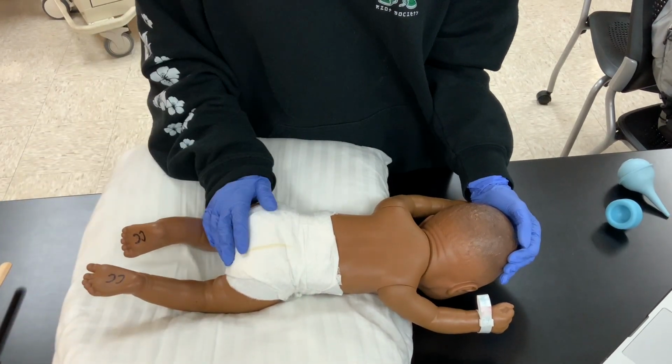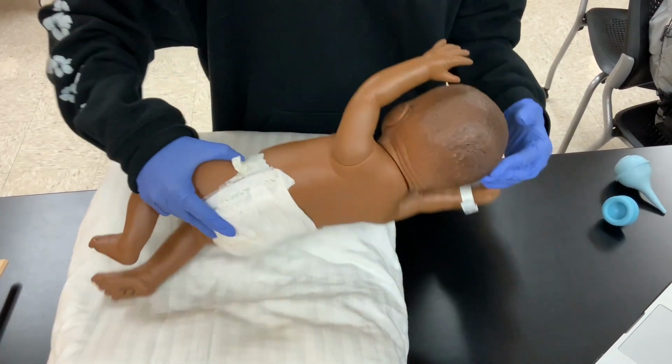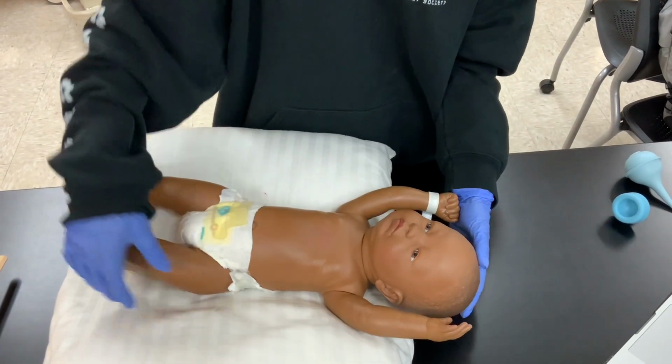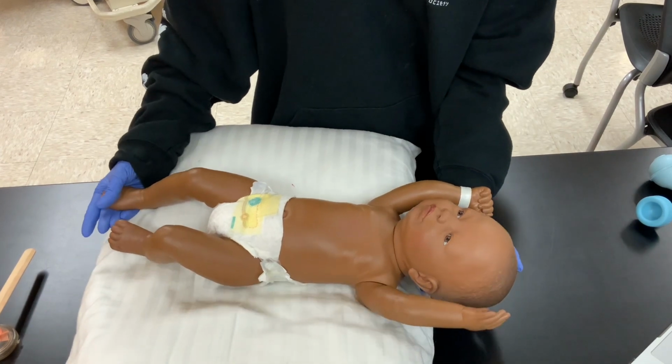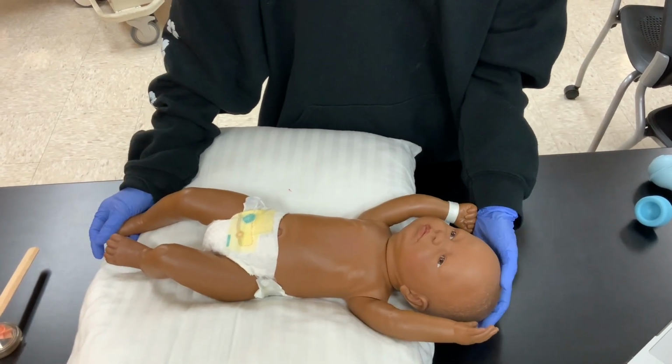After the procedure is done, we're going to reassess the patient. We're going to monitor vitals, any color change or oxygen change, and we're also going to suction.